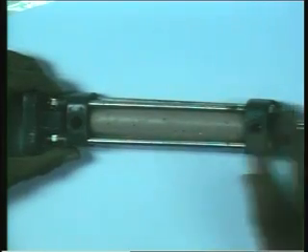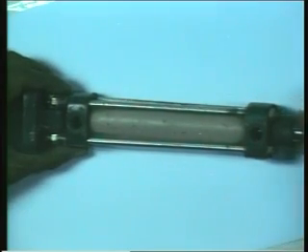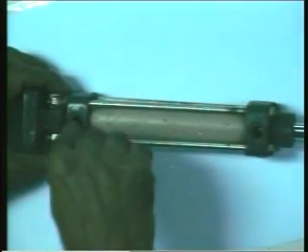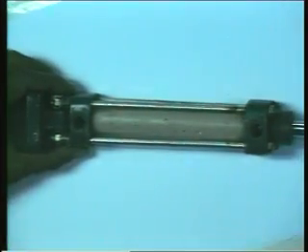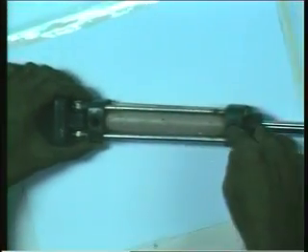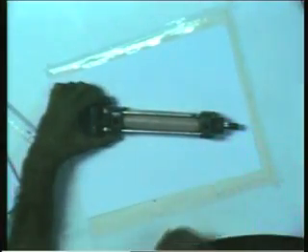Can you show the camera here onto this? Oh, yeah, it is there. You can see the piston rod coming in and going out. Air is admitted through this particular port, and it pushes the piston out. And when air is admitted to this port at this end, you can see the piston retracts.